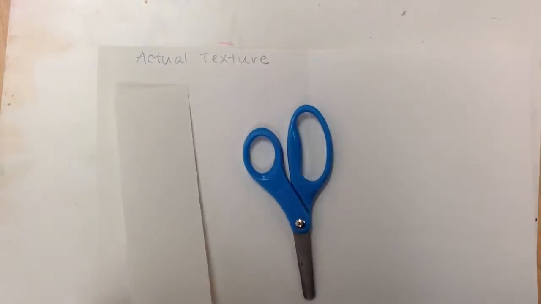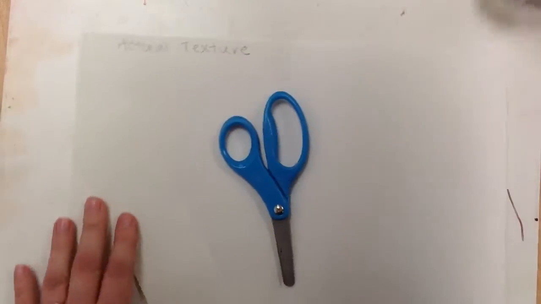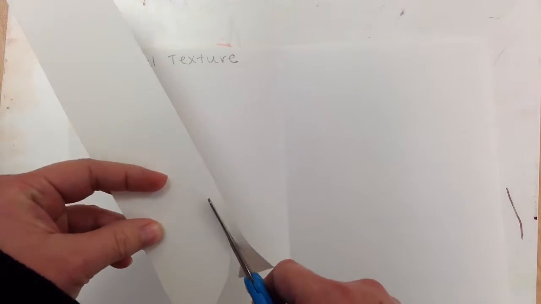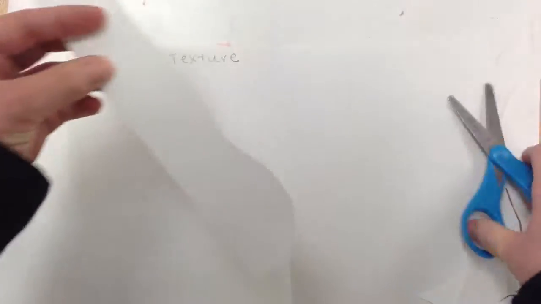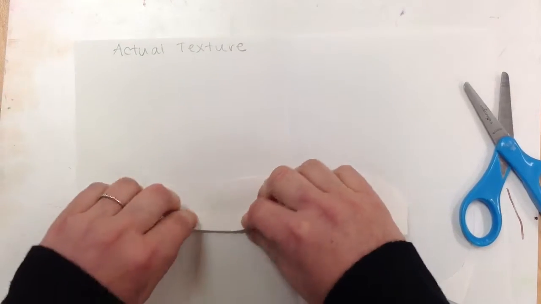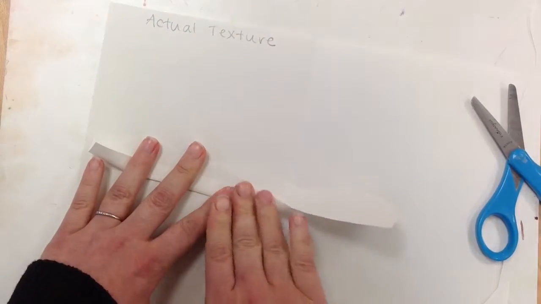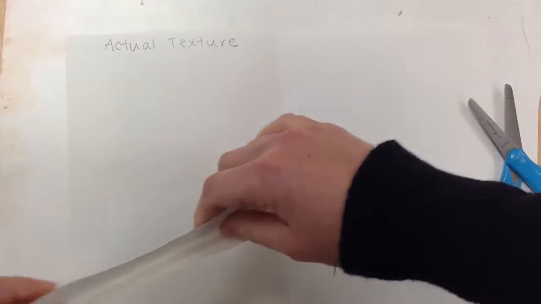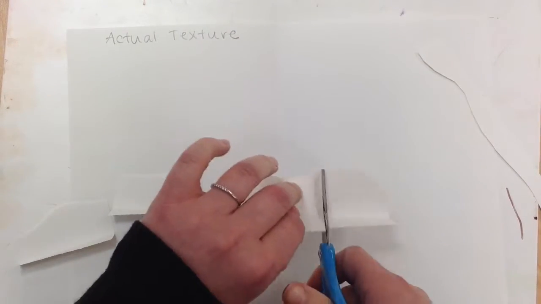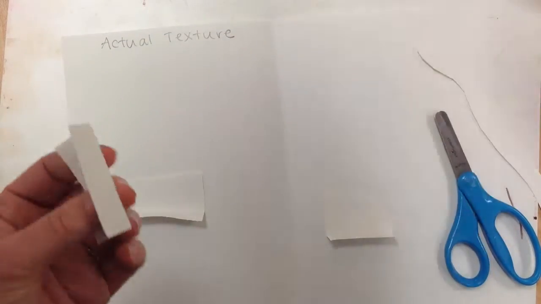You're going to get some strips of paper, you have scissors and glue, and you are going to just be exploring how to create a texture. So I'm going to cut in here, and I'm going to fold. So you're going to be cutting and folding and gluing to create some kind of texture. I'm going to cut this even more. And I'm going to glue it down.